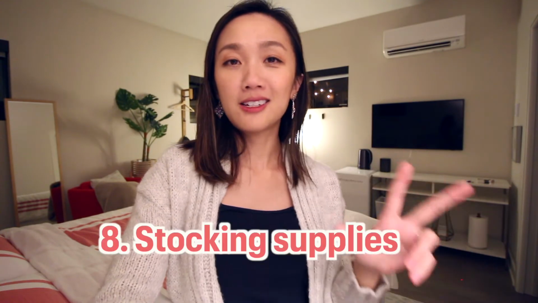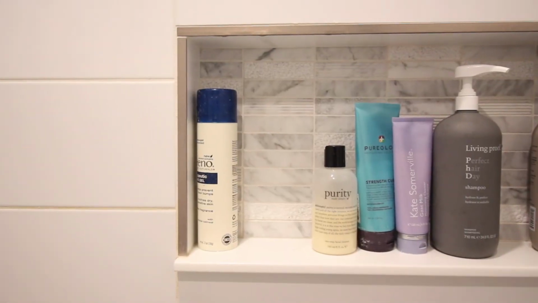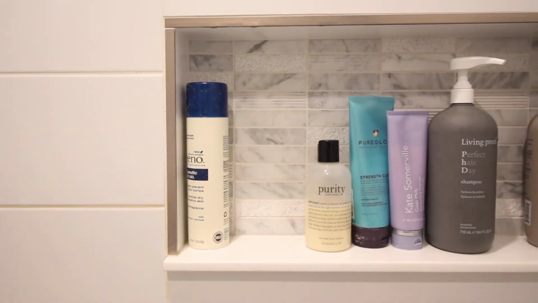And then number 8 is stocking stuff. Supplies-wise, Costco and Amazon are really good places to shop, especially if you're wanting to buy in bulk. There's really not much to this point. The only thing I would point out is if you buy these giant bottles of shampoo, make sure that they will fit in the niche of the shower. We actually made the same mistake twice, both for the tiny house and the beach house. We got like shampoo bottles that were just a little bit bigger than the niche would allow. So make sure you don't make that mistake.